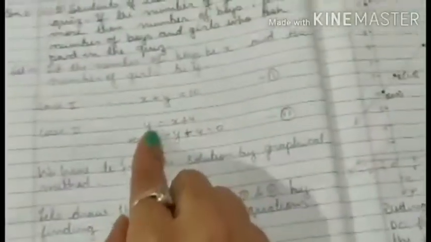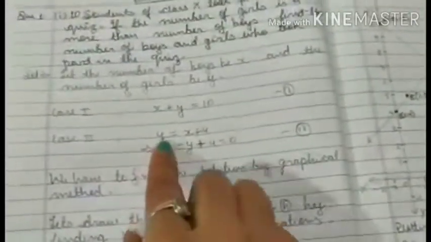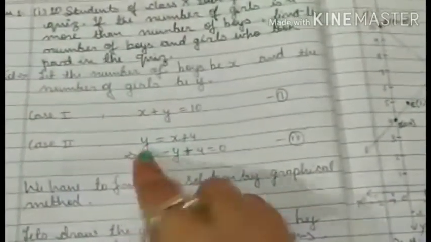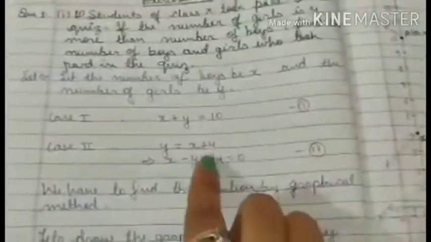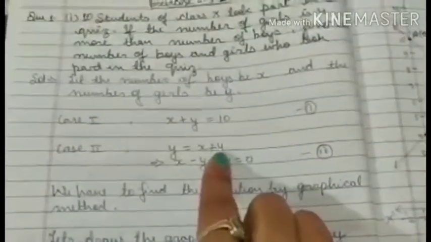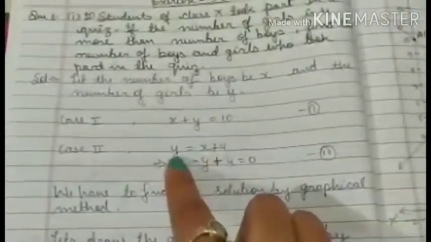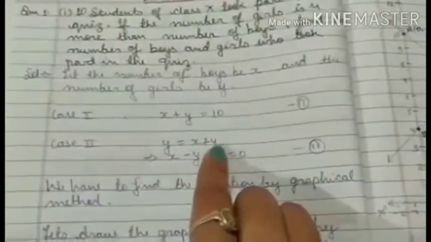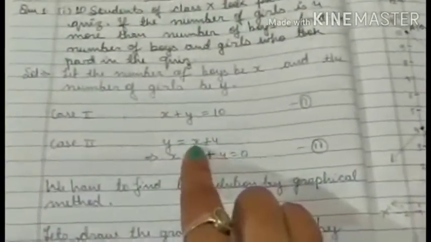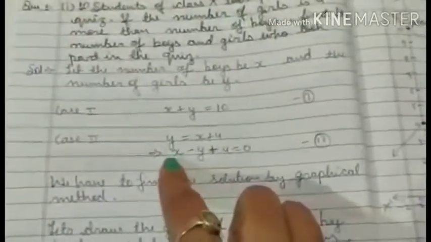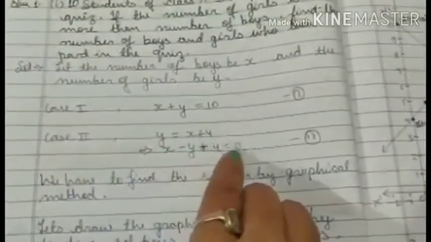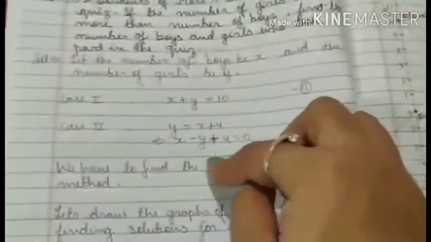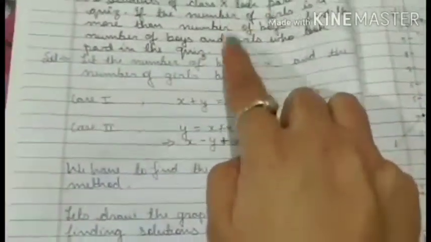Now second case, according to the question, is if number of girls is 4 more than number of boys. Means number of girls is y and number of girls is 4 more than, means plus 4 than number of boys, which is x. So second equation will be x minus y plus 4 equals 0. Okay, now here are the two equations which we have formed from the question.